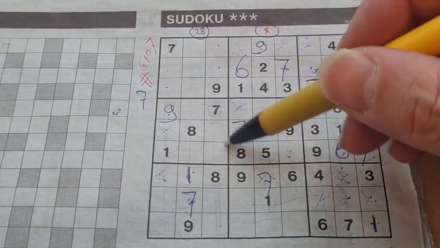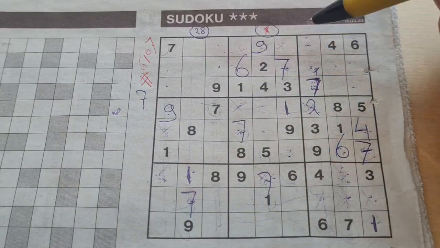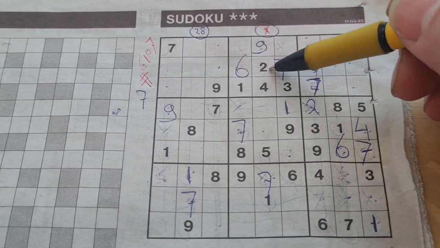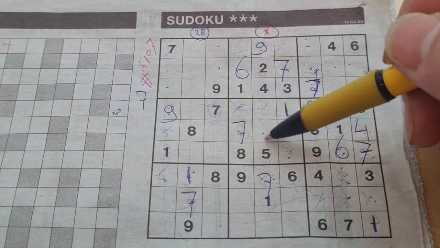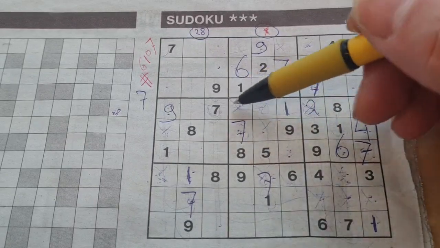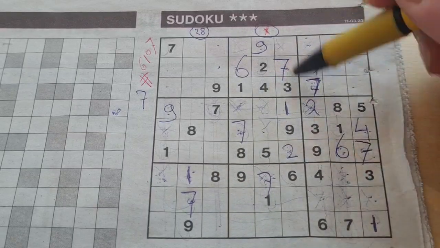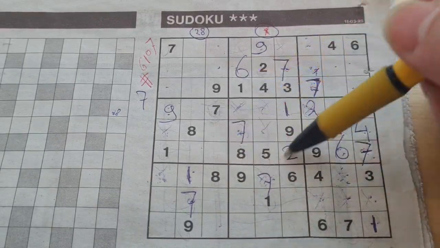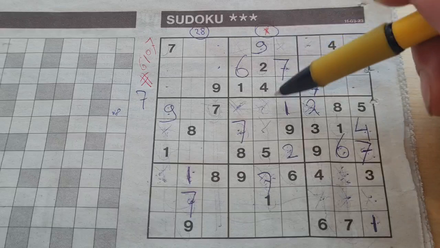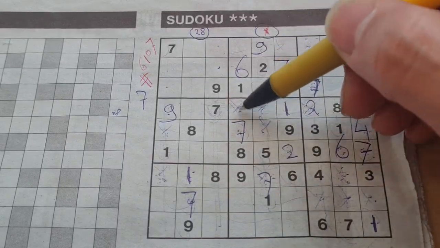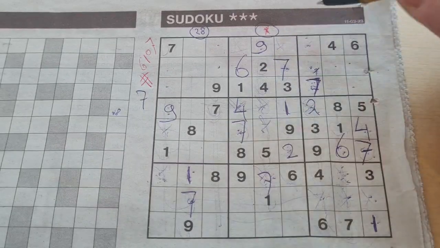Missing numbers in this big square, one of the missing numbers is 2. We have a 2 in the middle column, so no 2 in these 2 boxes. Here a 2 in this row, no 2 in those 2 boxes. So 1 box left for the 2 in this big square should be there. 3 missing numbers now in this big square. One of the missing numbers is 4. We have a 4 in the middle column, so no 4 in these 2 boxes. So 1 box left for the 4 should be there.